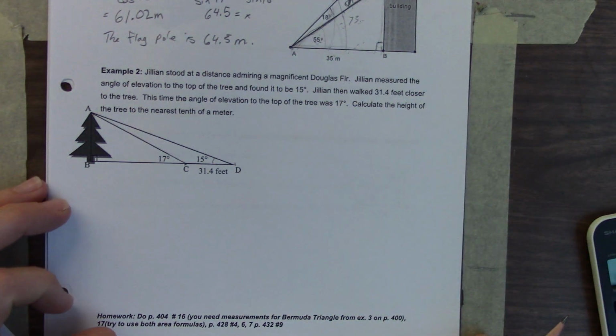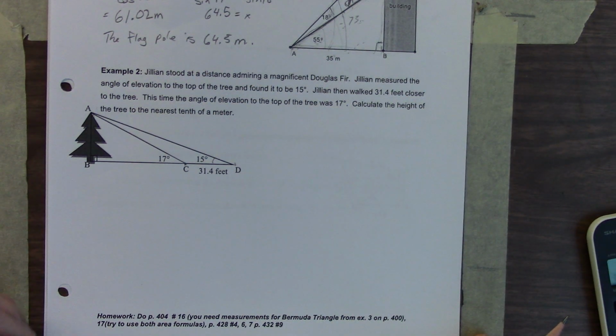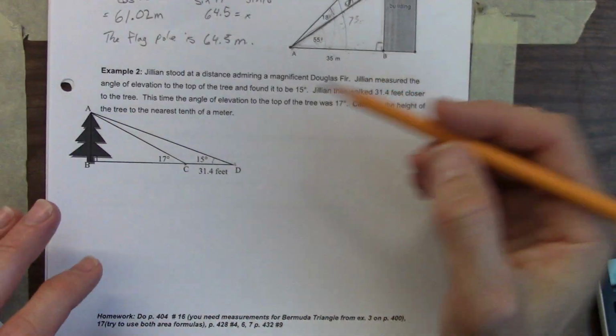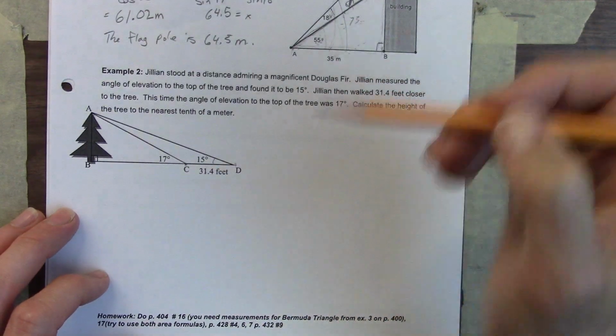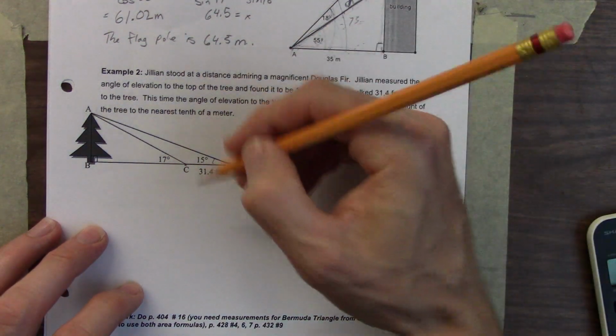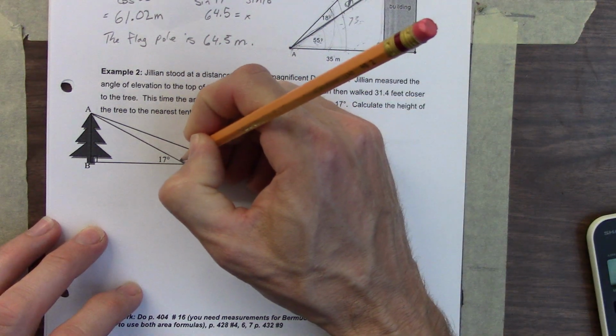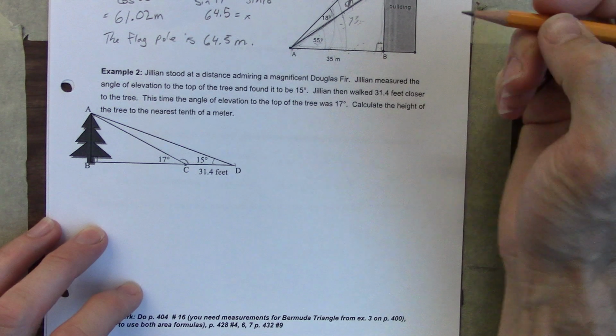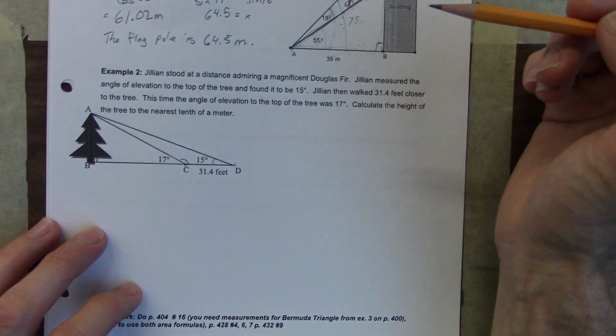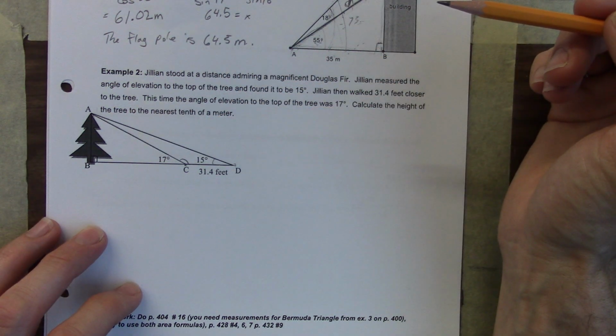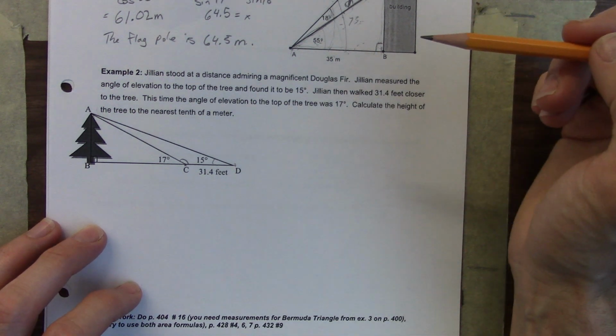All right? Any ideas? We got a couple angles and we have our feet here. Okay? Let me ask you one question. Do we know this angle? If we did, we would have 3 angles on a triangle here. Do we know that angle?